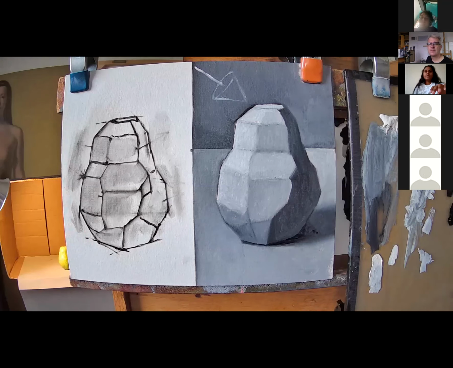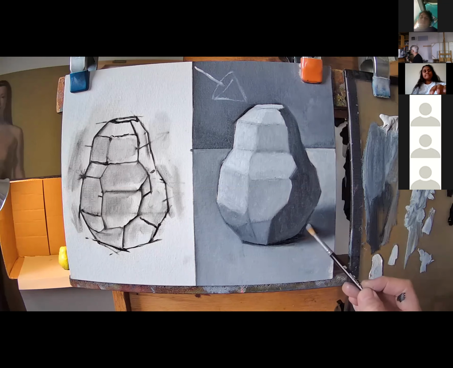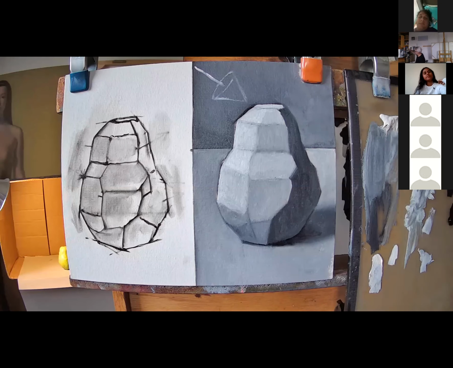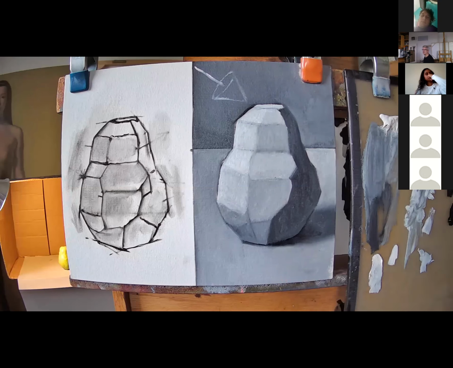Cast shadow? This is the cast shadow. Well, what's the name of the very darkest part of the shadow? Occlusional? Occlusion shadow. We can also just call it the shadow accent. Either way. Just putting in the occlusion shadow.